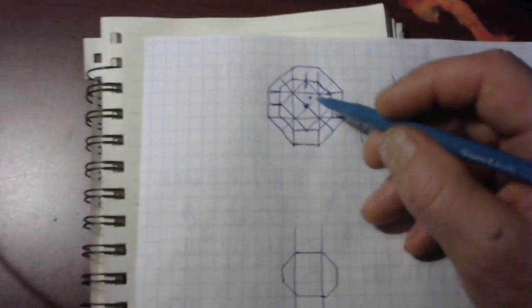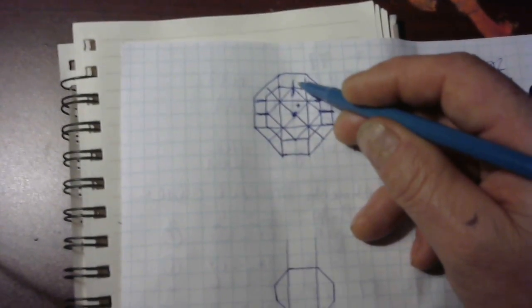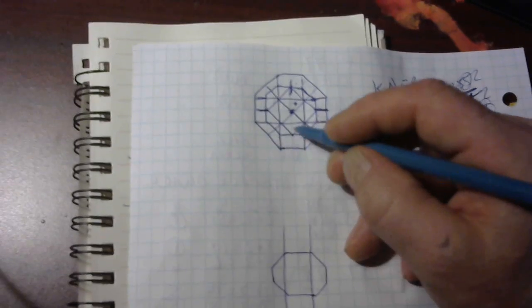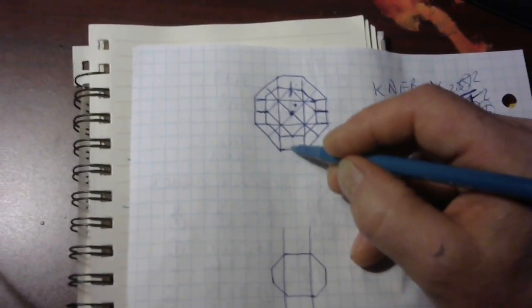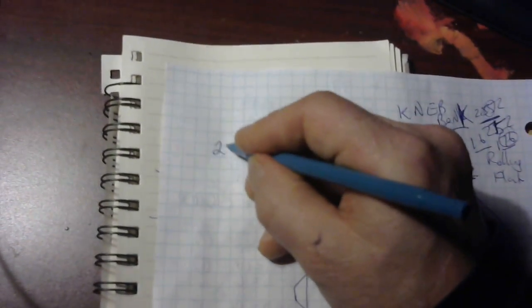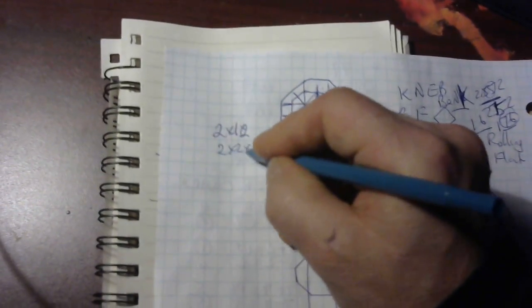This is 9. This is 16. 2, 4, 6, 8, 10, 12. 2, 4, 6, 8, 10, 12. Should we do it just on the inside? But if I do it on the inside, I've got 1 by 2 by 1 by 2. Here I have 2 by 2 by 2 by 2 by 2. So it's 2 by 1 by 2, or it's 2 by 2 by 2.